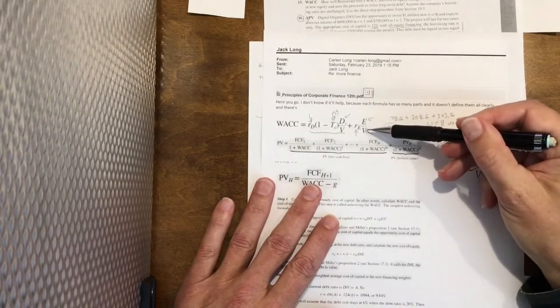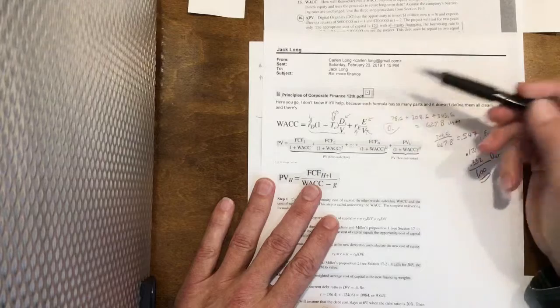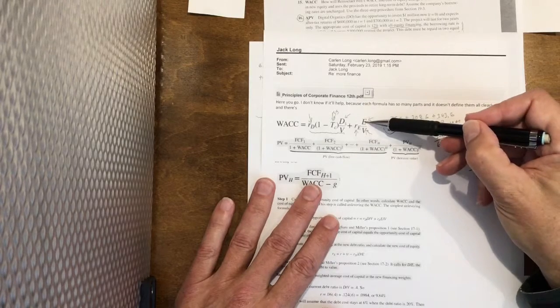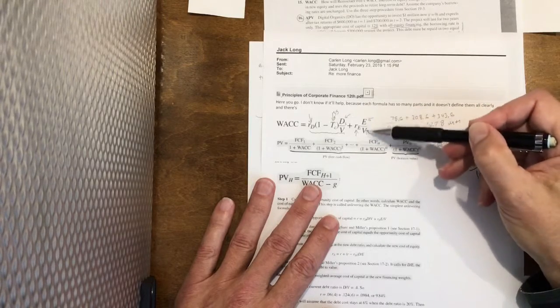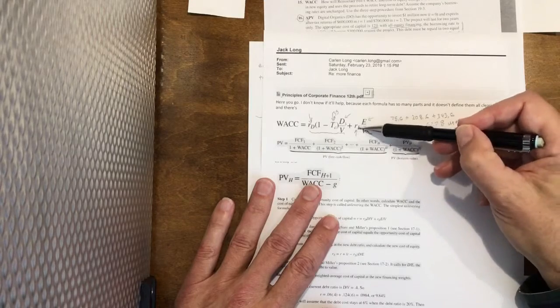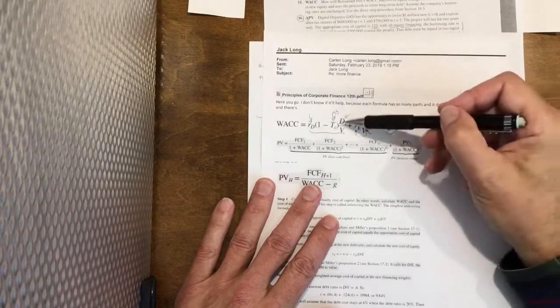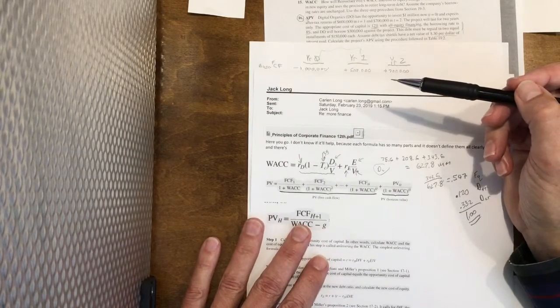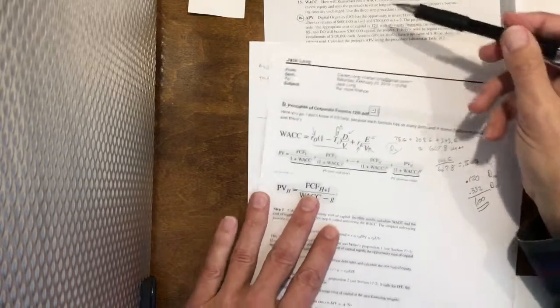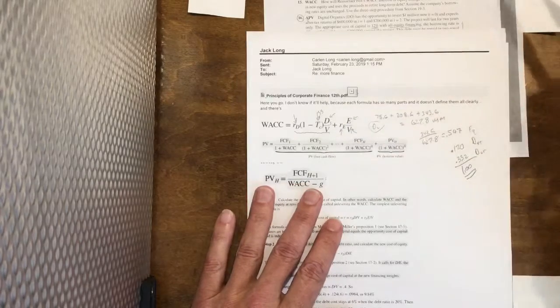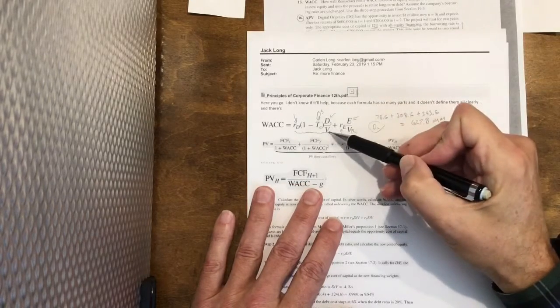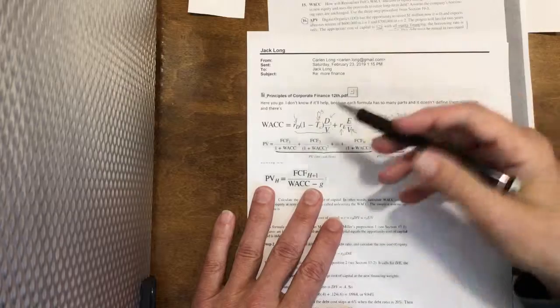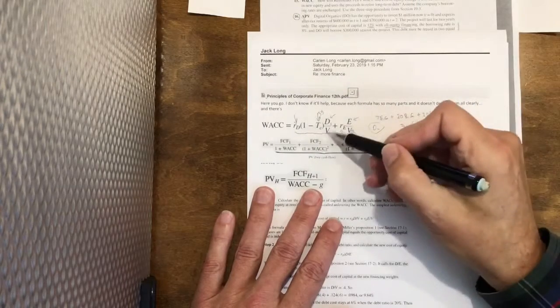But the total value of this project is $1 million. The equity is $700,000, so it's funded 70% with equity, and we know the rate of return on equity is 12%. We know the debt is $300,000, so $300,000 over the total $1 million investment in the project.